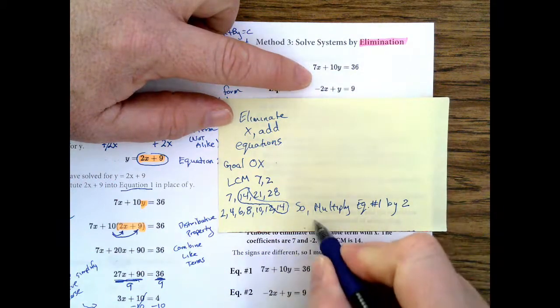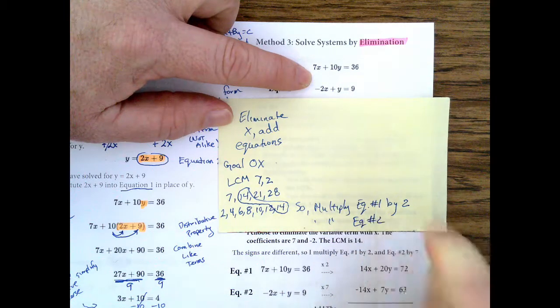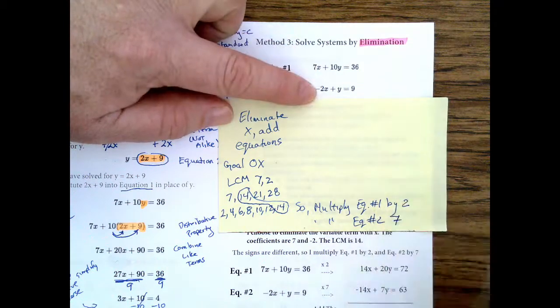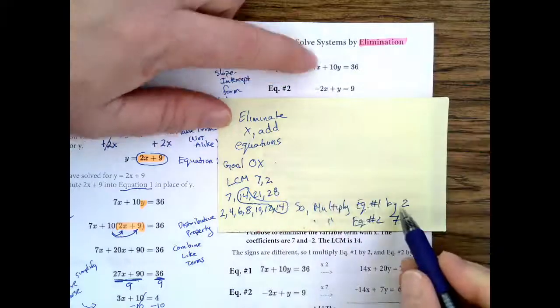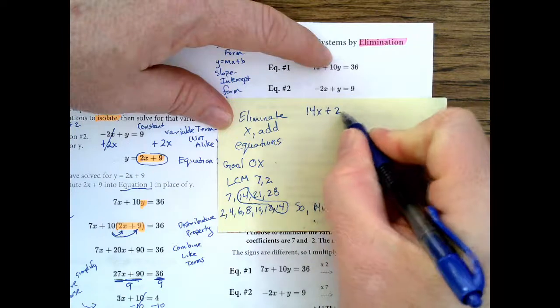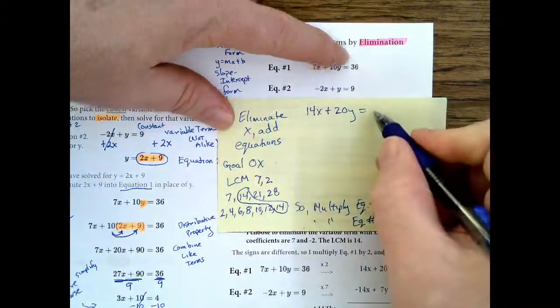And so I multiply equation number 2. I don't want to multiply it by 2. I want to multiply it by 7. Because if I did equation 1 times 2, everything's going to double. I'm going to get 14x plus 20y equals 72.